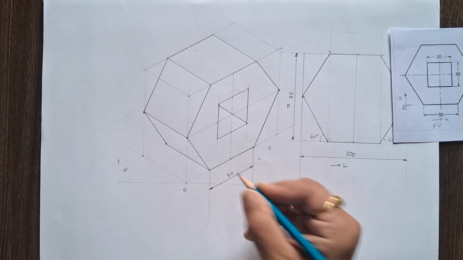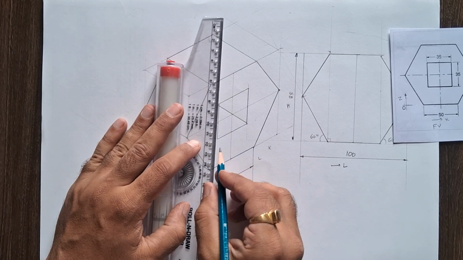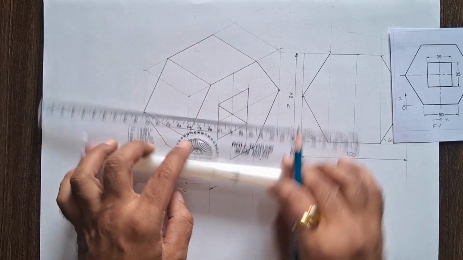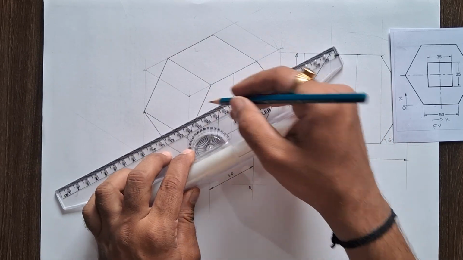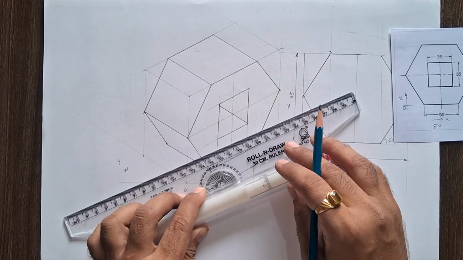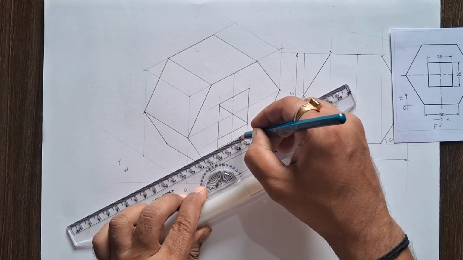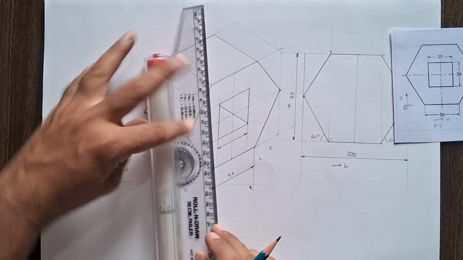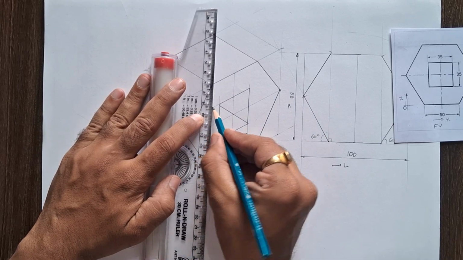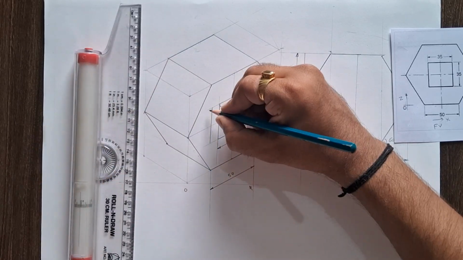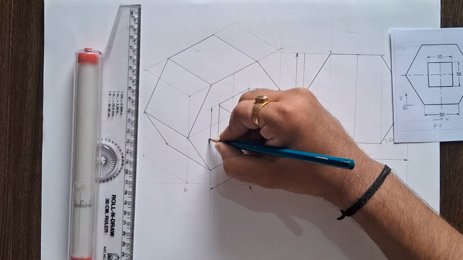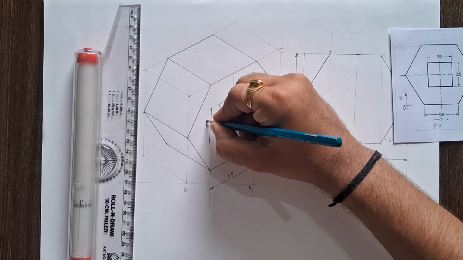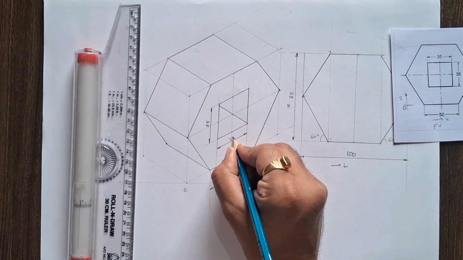This is 50 mm. This also requires an aligned dimension. This is 35 mm.